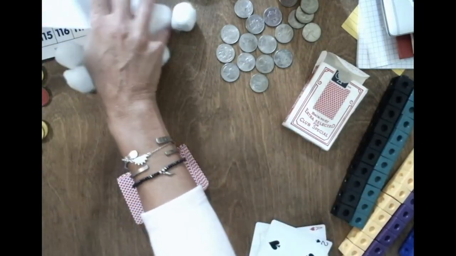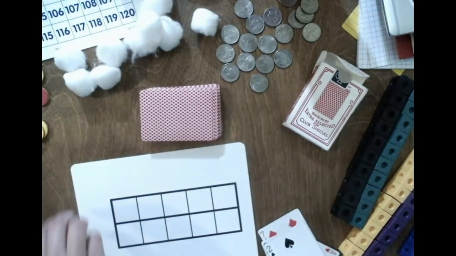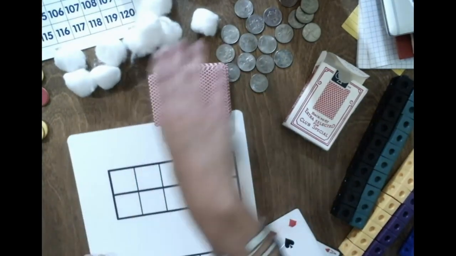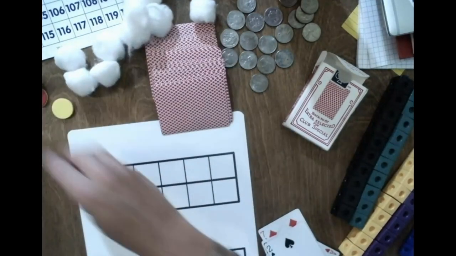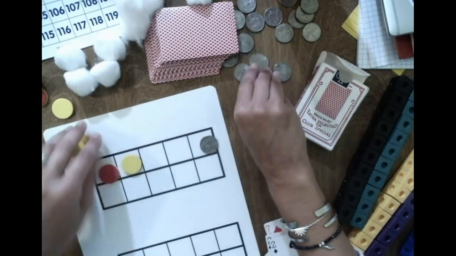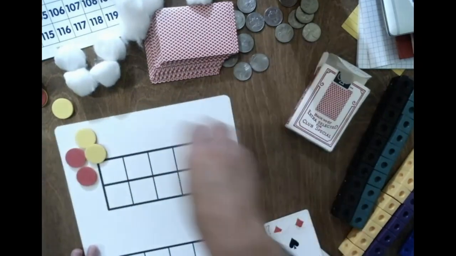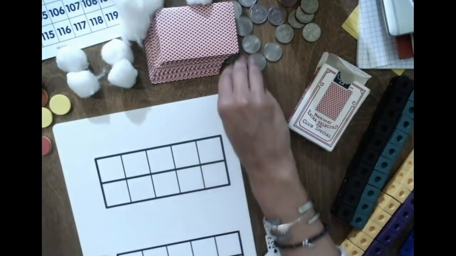A way that we could check to make sure that our partner is correct is we could use 10 frames, or if we even need to, double 10 frames. And if you don't have these red and yellow counters at home, that's fine. Use coins. Again, you could use the cotton balls, or if you had cereal, you could use cereal as well.